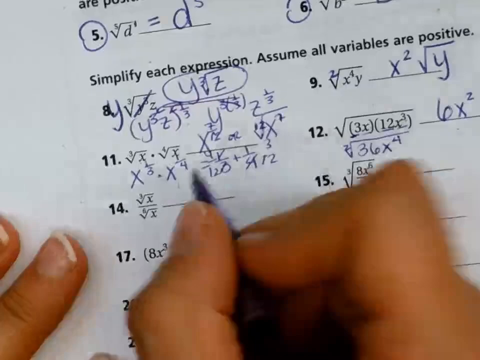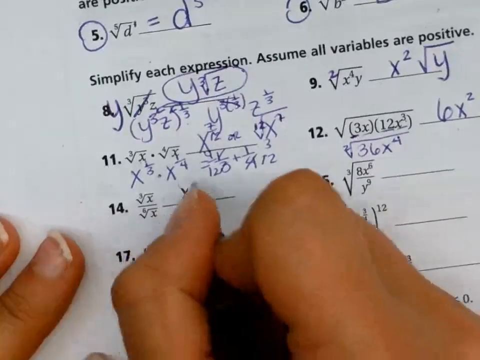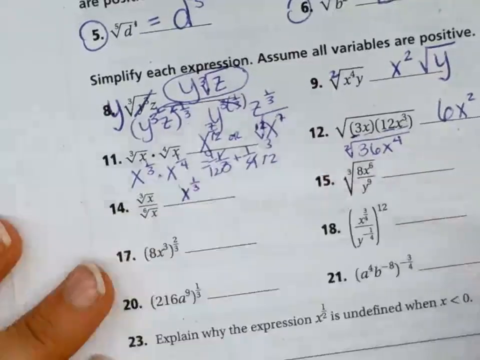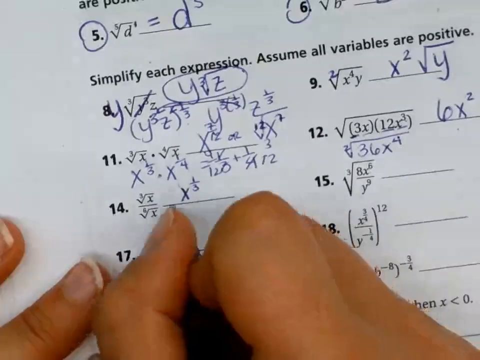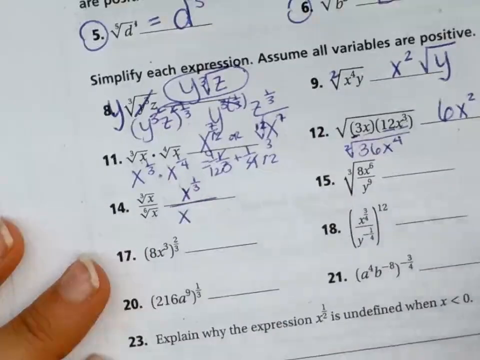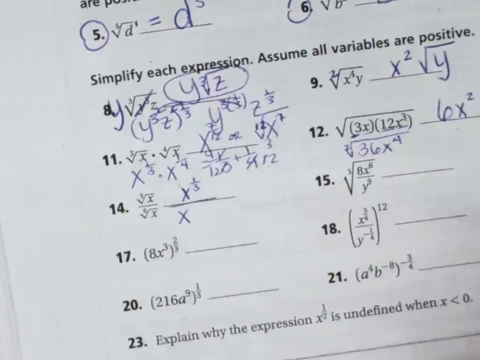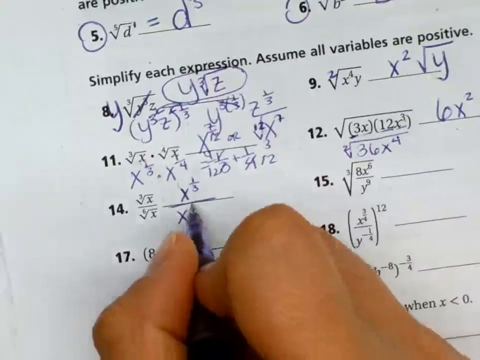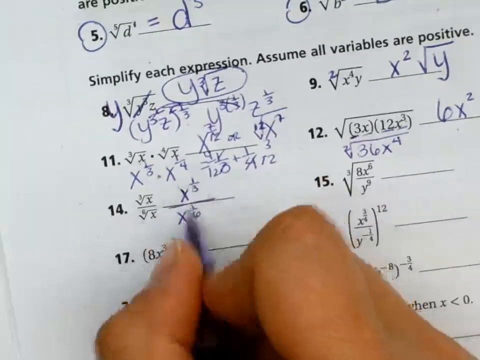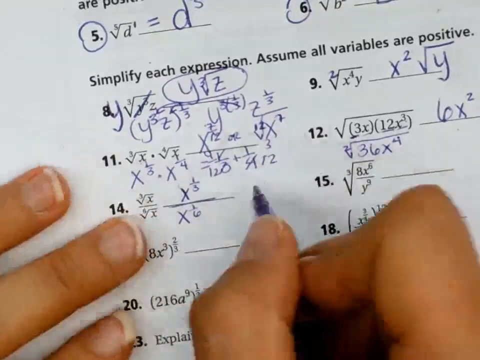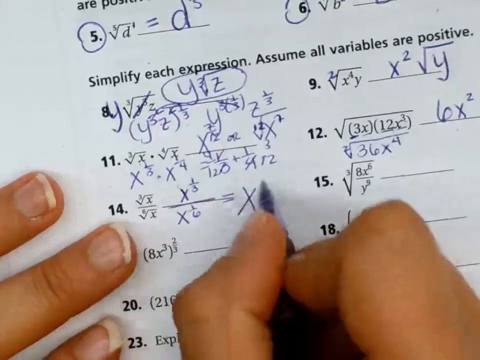X to the cube root is x to the what? 1/3 over x to the what? What is the 6th root of x? X to the what? 1/6. When you're dividing exponents with the same base, you subtract.